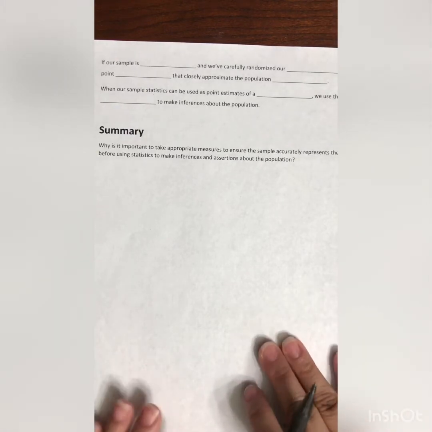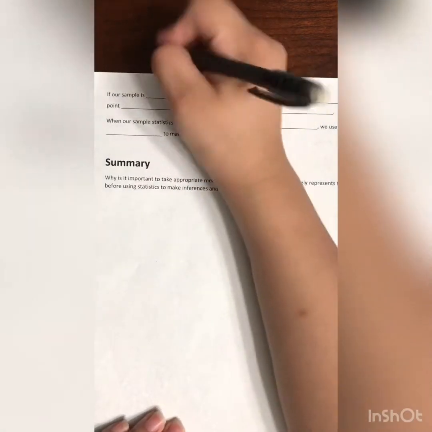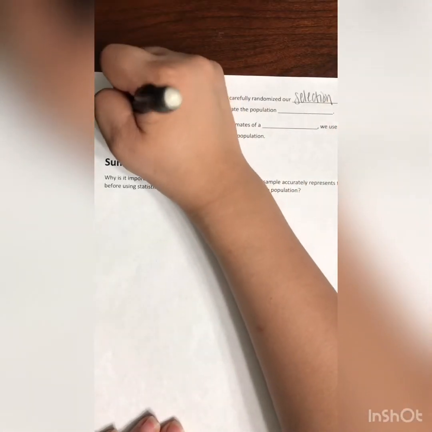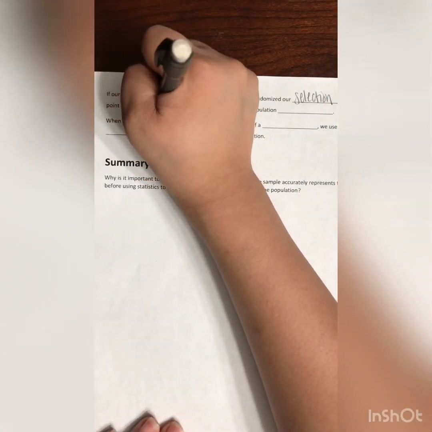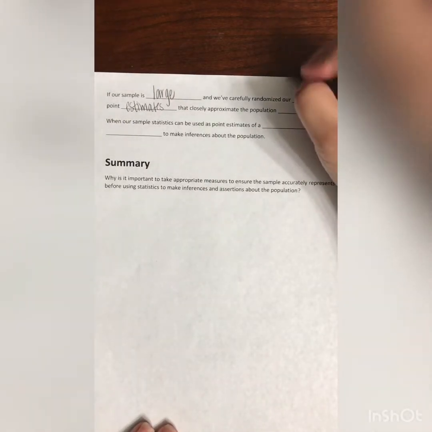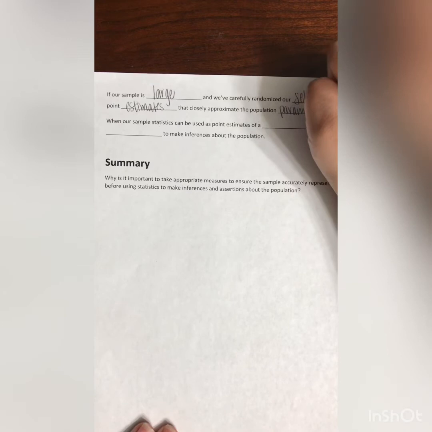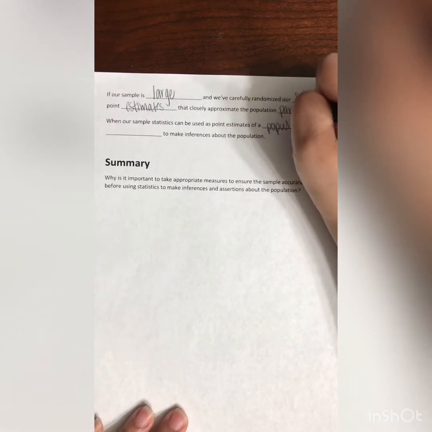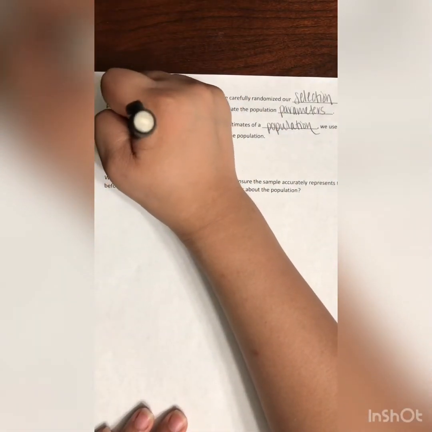Okay, and then lastly, finally, if our sample size is large and we've carefully randomized our selection, we can get point estimates that closely approximate the population parameters. When our sample statistics can be used as point estimates of a population, we use the statistics to make inferences about the population.